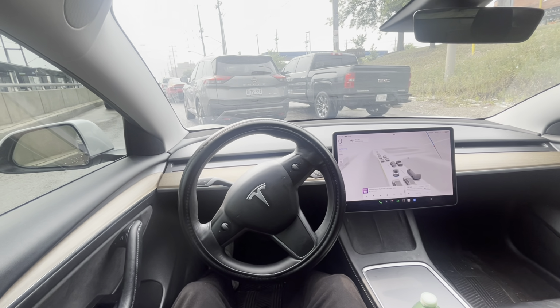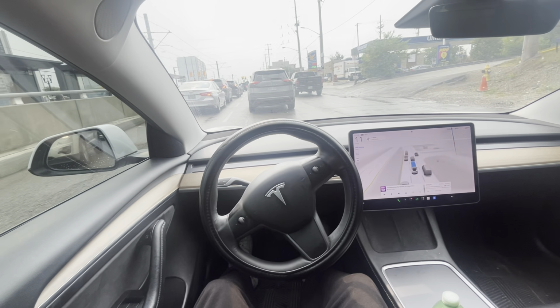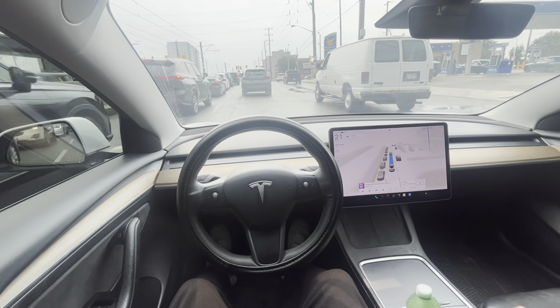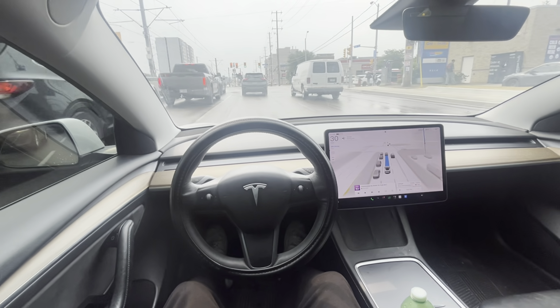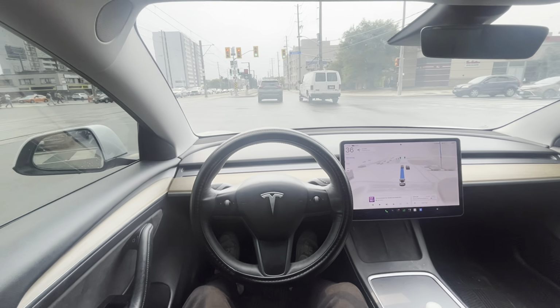So hopefully we could get through this light. I consider that kind of a fail, because if I were to stay in this left lane and try to get out of it, it would have been such a big situation. A lot of people would have been honking at me. You kind of have to get into the right lane a little bit earlier.